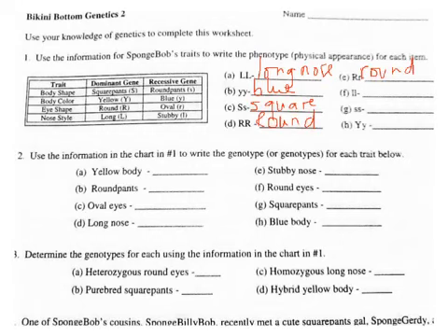Little L, that's back to nose. Big L for long, little l for stubby. Two little l's gives us stubby. Little s, that's back to square or round. Since that's two recessives, that's going to be round pants. And then big Y, that's back to body color. Since we have one dominant, the dominant is yellow, so the body color is going to be yellow.